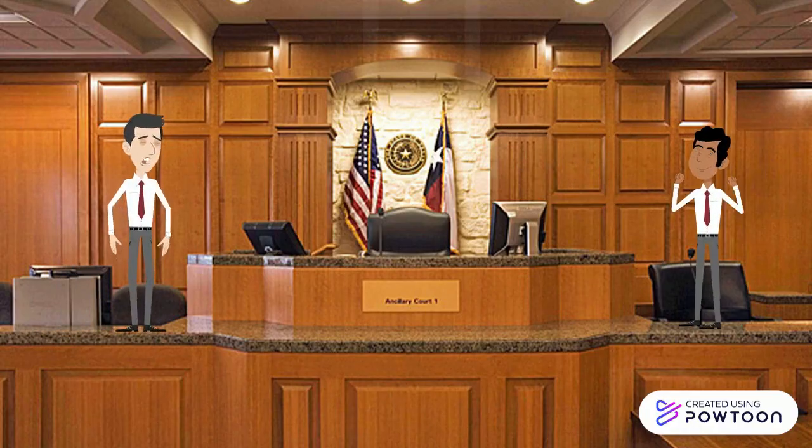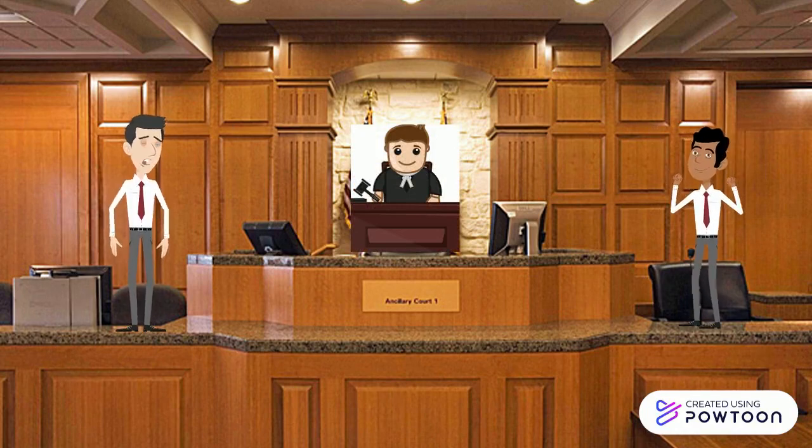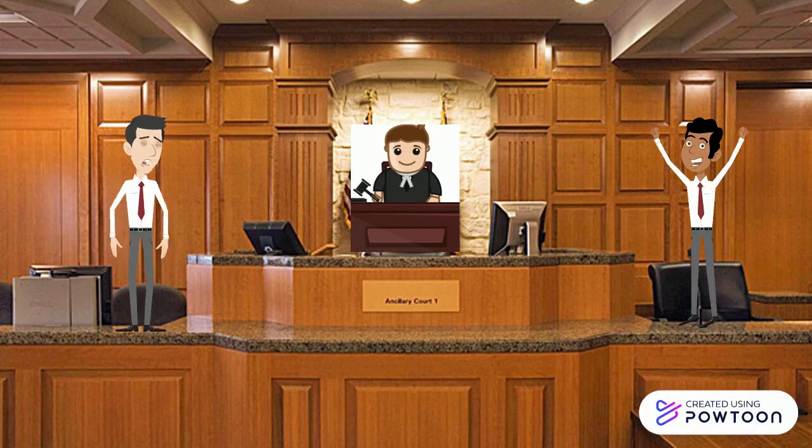The Brown v. Board of Education was a victory for Brown and for the future of civil rights. On May 17, 1954, the Supreme Court unanimously agreed that segregation in public schools violated the 14th Amendment and was therefore unconstitutional. Chief Justice Earl Warren gave the court's opinion. He said, "We conclude that in the field of public education, the doctrine of separate but equal has no place. Separate education facilities are inherently unequal."